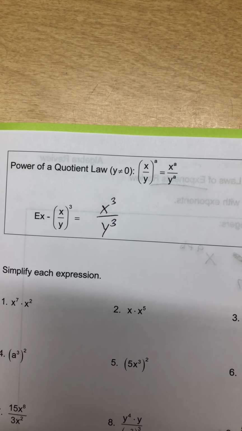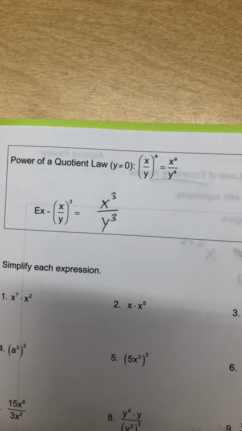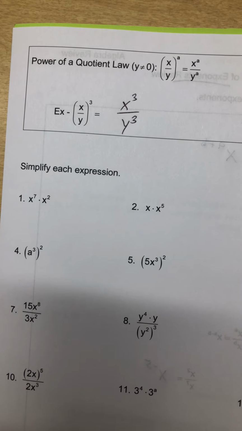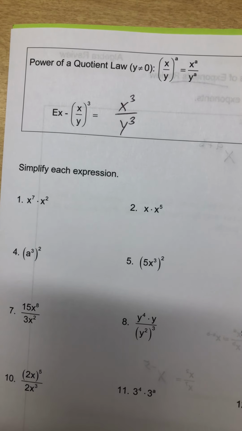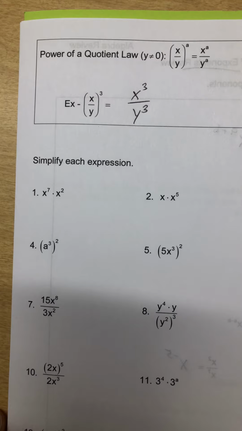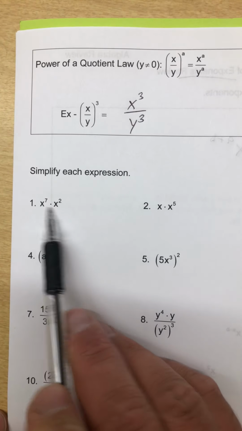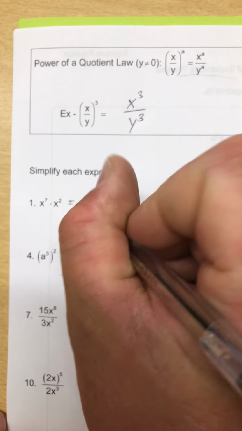All right. It makes more sense the more examples you do. Instead of memorizing all those rules, just practice. All right, let's do some of these on this page. I'm not going to do all of them. We'll do some. Number one, all right, identify what you have. Same base, add the exponents, x to the ninth.